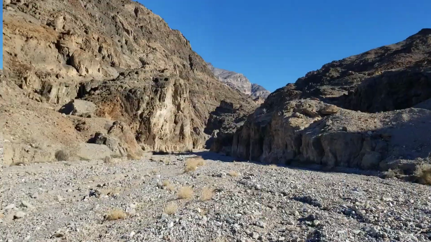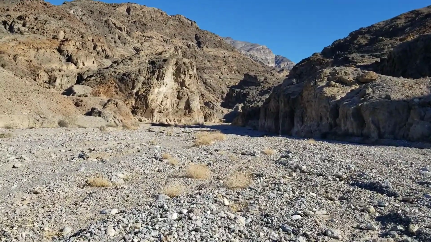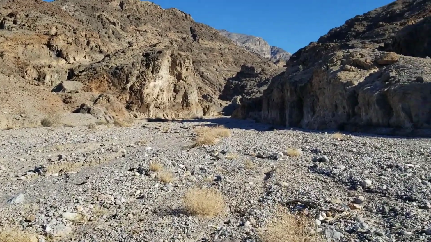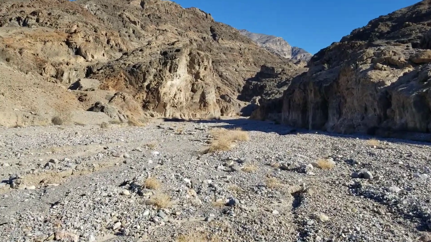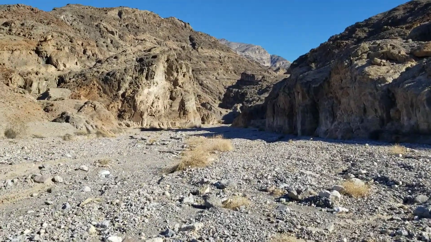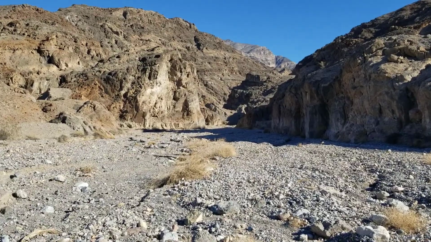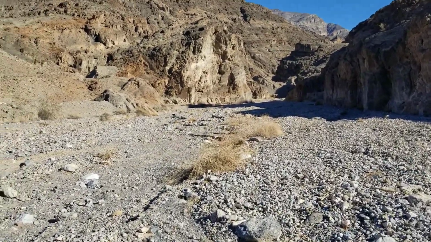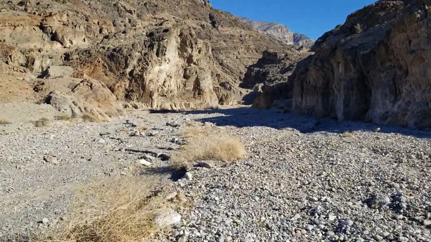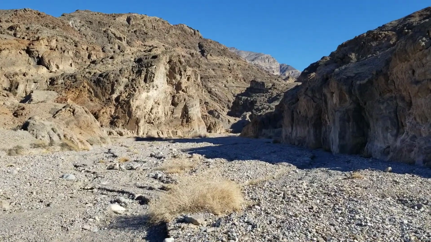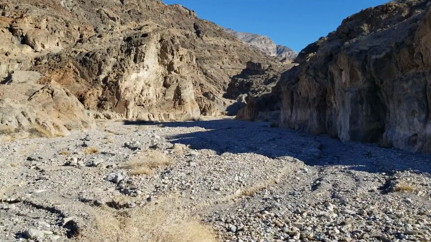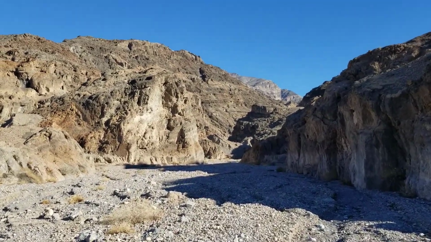Let's go. Here we are at the mouth of Fall Canyon, and what you see is very different than Titus Canyon, perhaps many other canyons, is that you'll see a striped formation, and it gets more pronounced as we continue up. And that's banded Bonanza King Formation. That is a combination of orange and black dolomite and limestone. Spectacular as we go up the canyon. We'll see more of this.